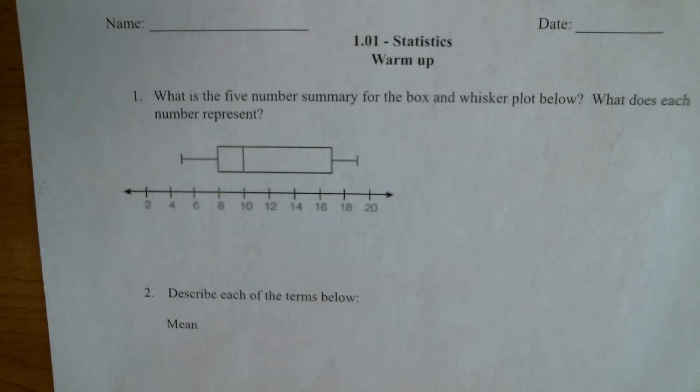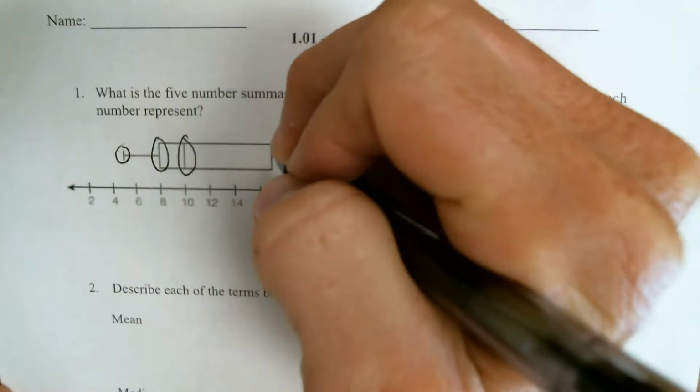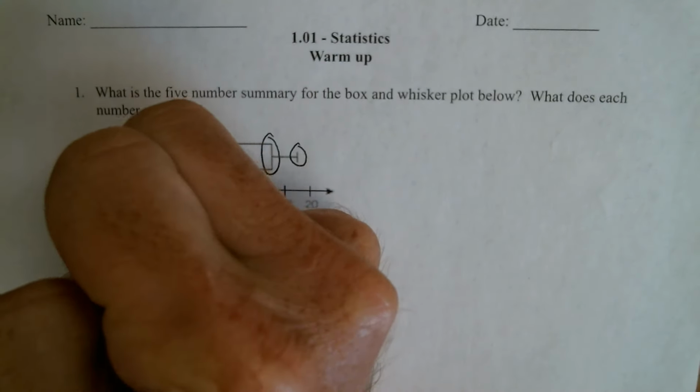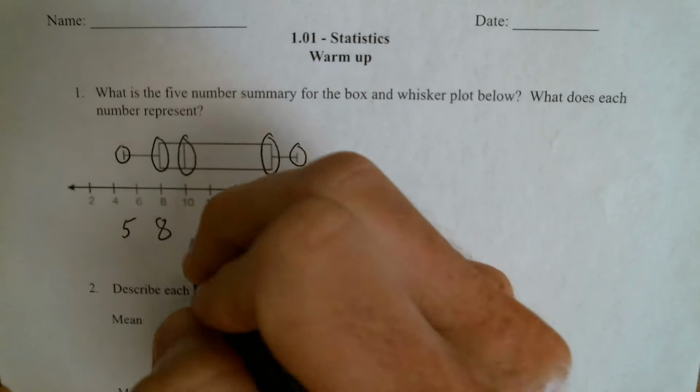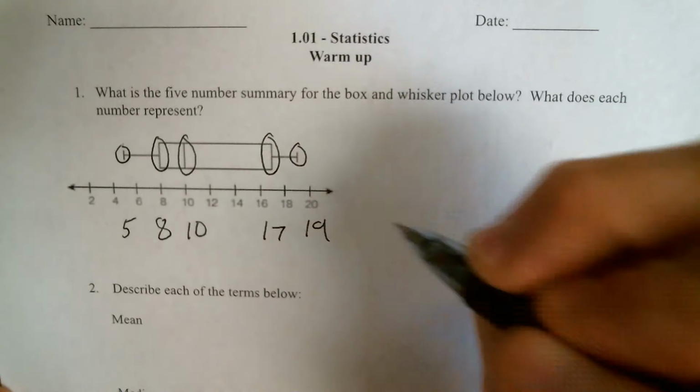So, question one said, what is the five number summary for the box and whisker plot below? What does each number represent? So, presumably, you made these back in algebra. If not, again, no worries. It is something we'll be talking about this year. But the five number summary is basically these five numbers right here that are marked on the graph. So for this one, it would be 5, 8, 10, 17, and 19.